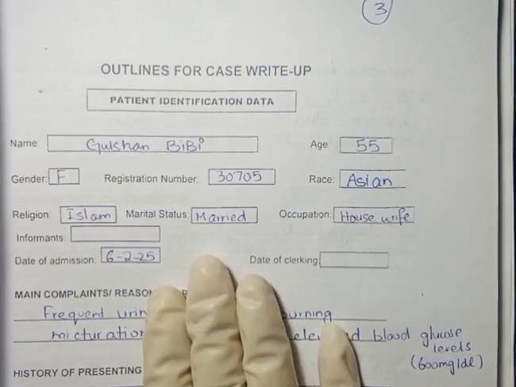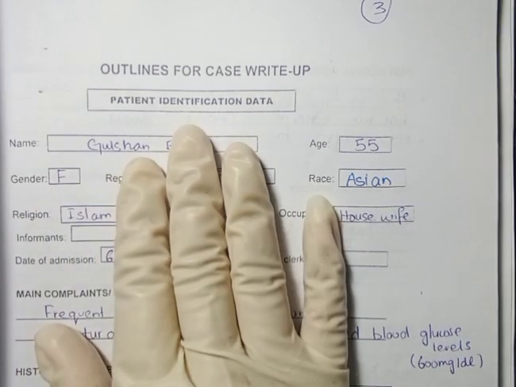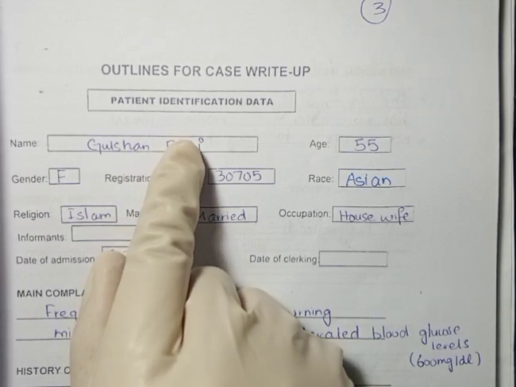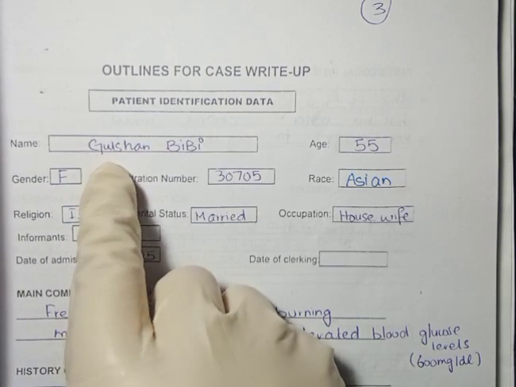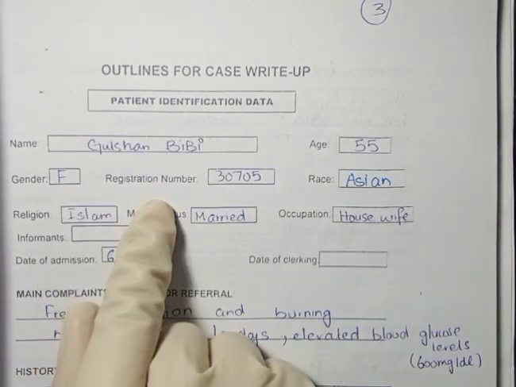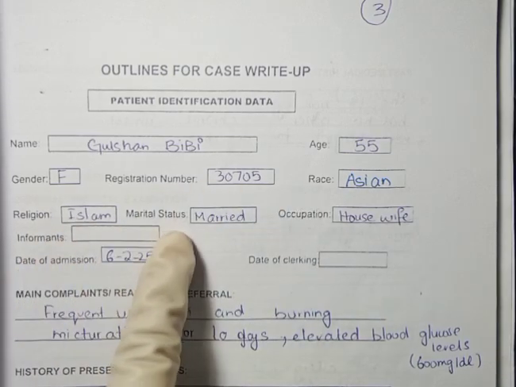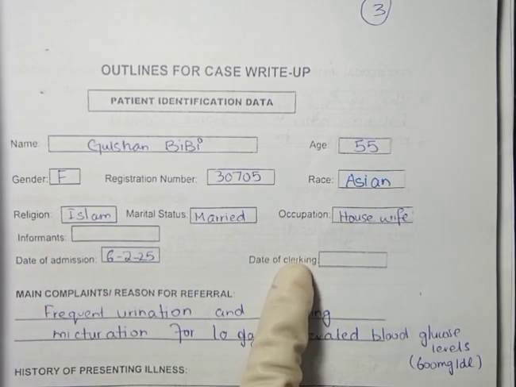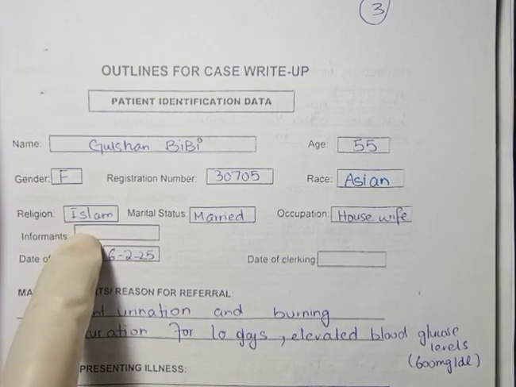Let's learn how to fill in medicine history template. This is an outline for case write-up. First of all, we'll mention patient identification data, which includes name, age, gender, registration number, race, religion, marital status, occupation, informants, date of admission, date of clerking. I often skip these two.